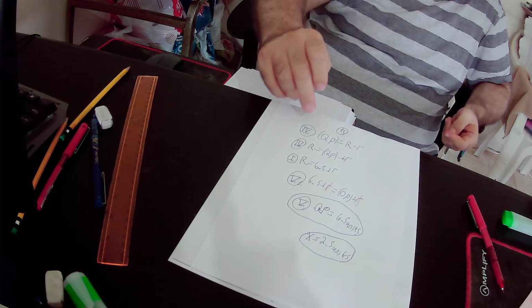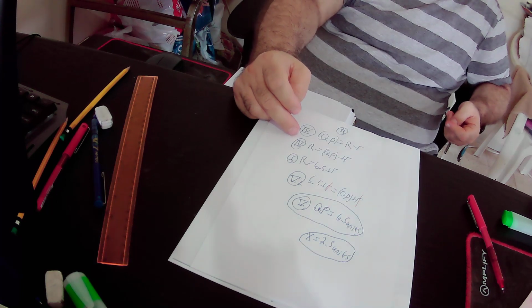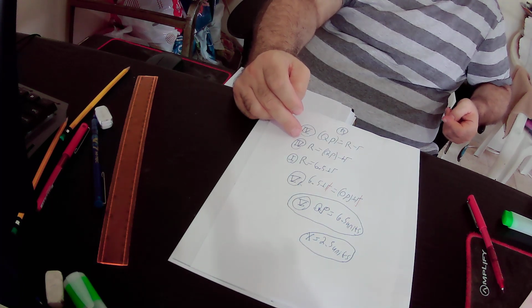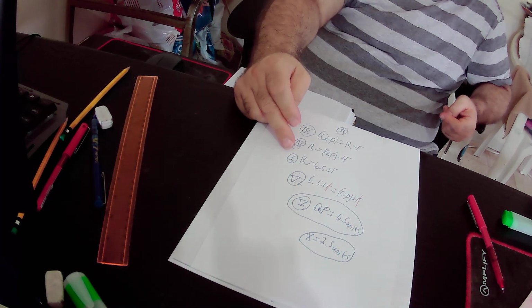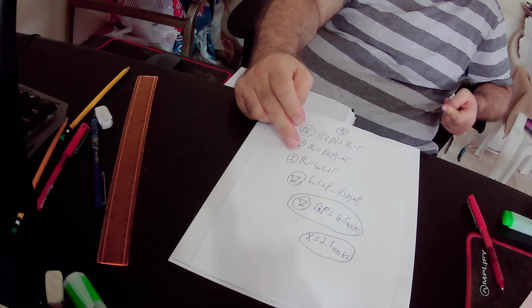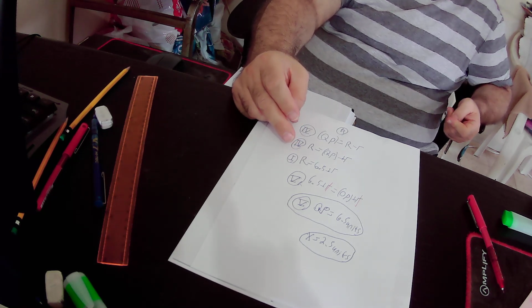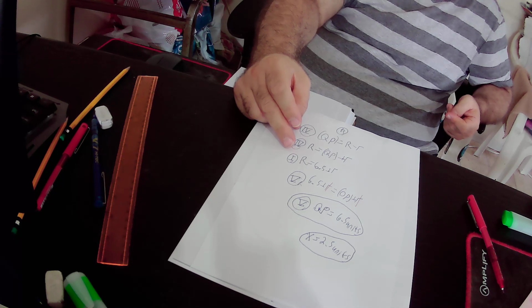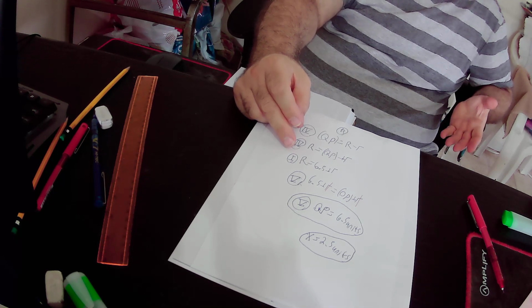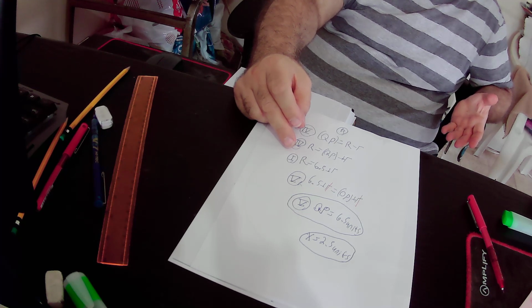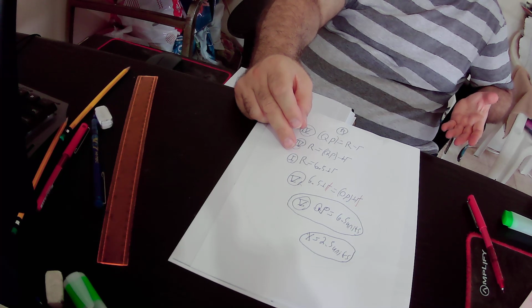From equation number 4, we got that capital R equals QP plus r, but according to equation number 1, capital R equals 6.5 plus small r. So we have two expressions for the same radius, and of course we can compare equation number 1 to equation number 4, because both of them are expressions for the same radius.